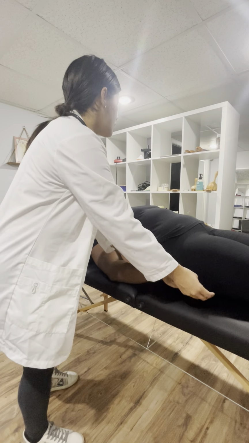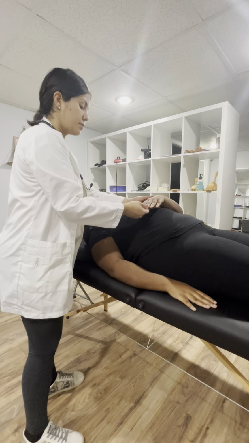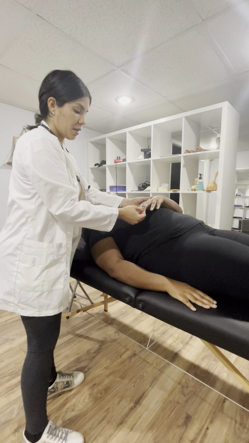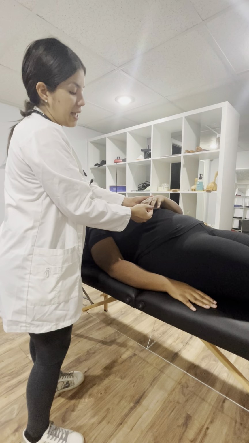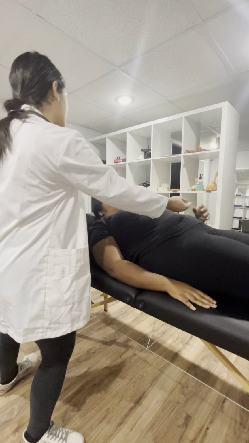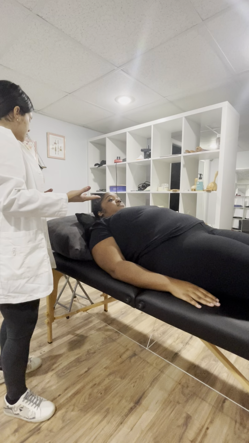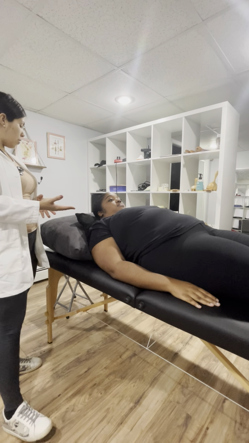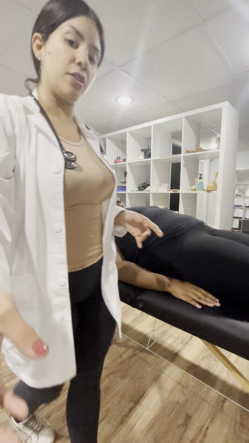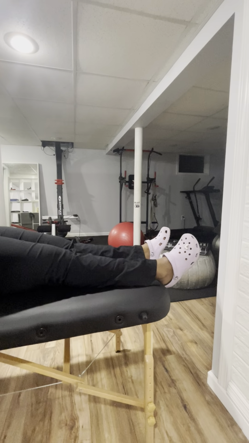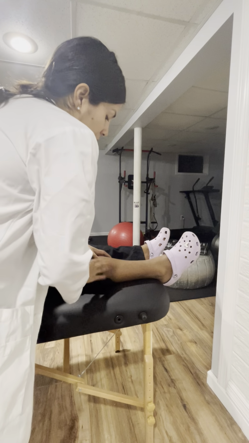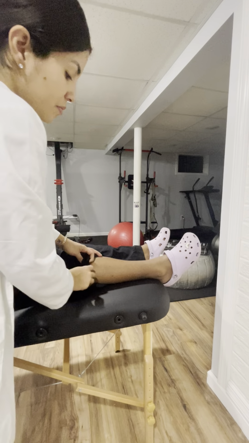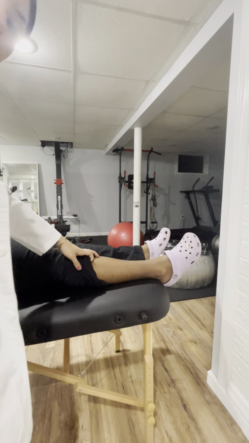I'll go ahead and do it on the other hand as well. And there it is. We see that capillary refill, which is considered normal. We can also check her extremities down at her legs for any edema, any veins, any venous problems that she may have.